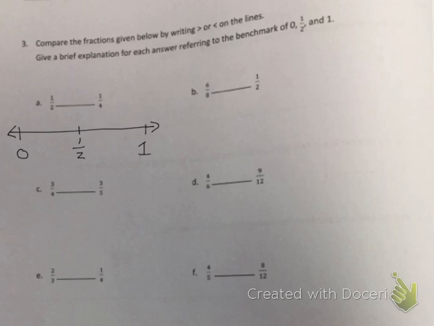We are making sure that we are estimating where these fractions are going to be. Are they going to be closer to 0, 1 half, or a whole? All right, so let's deal with 1 half. I definitely know that 1 half is going to be exactly 1 half. That is a no-brainer.